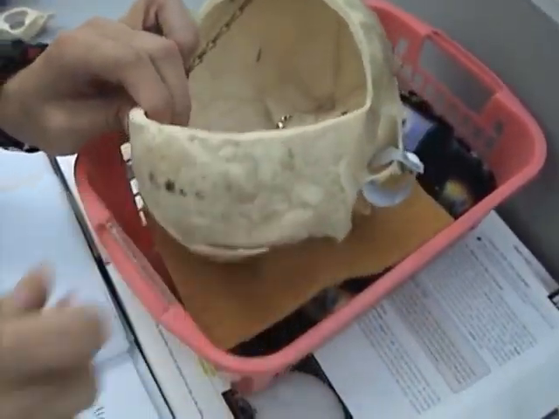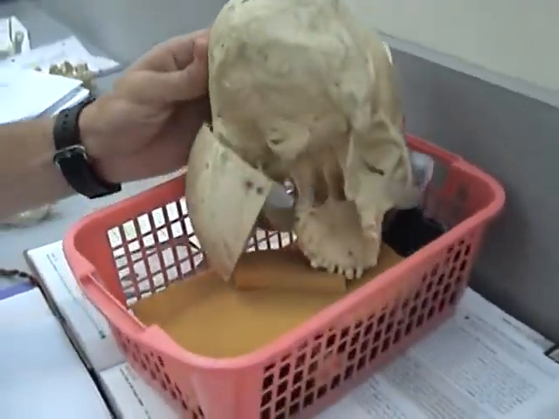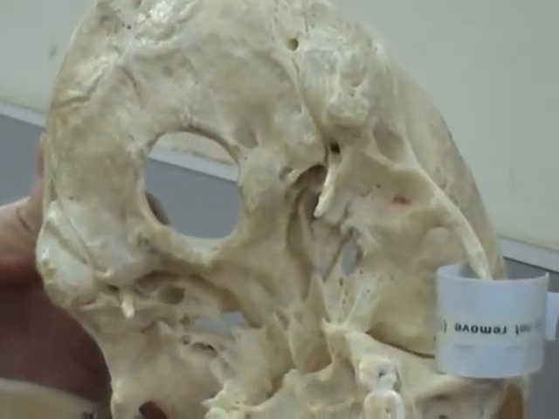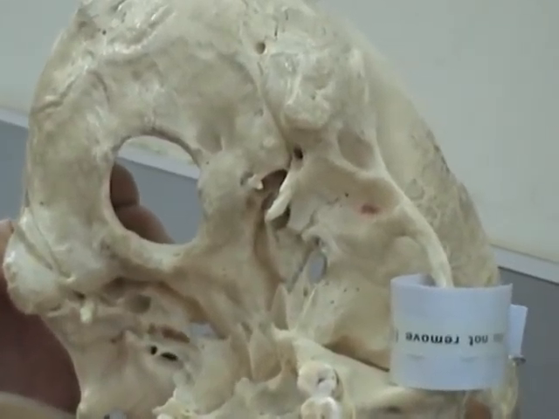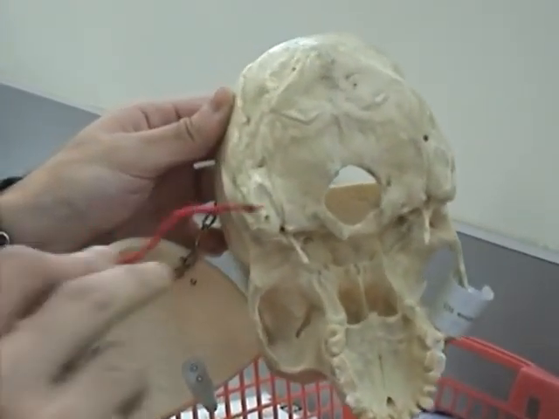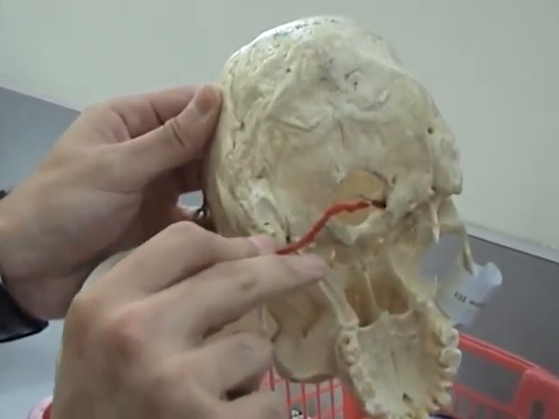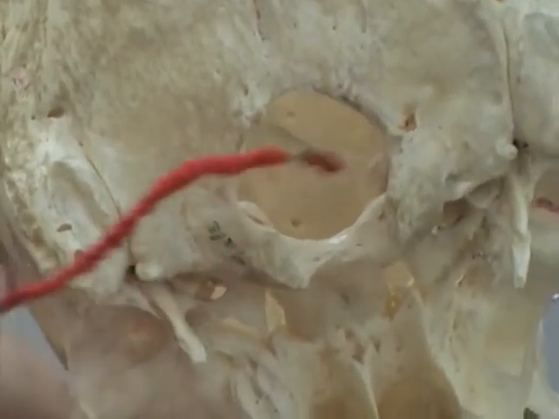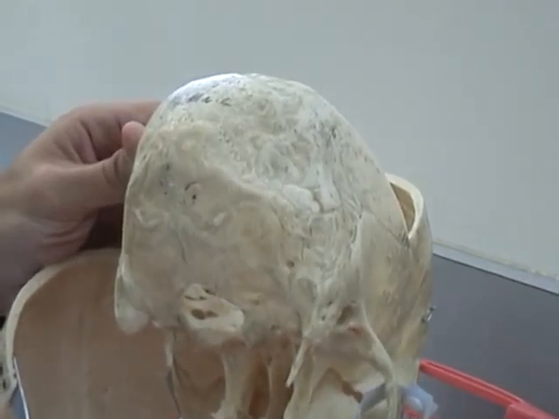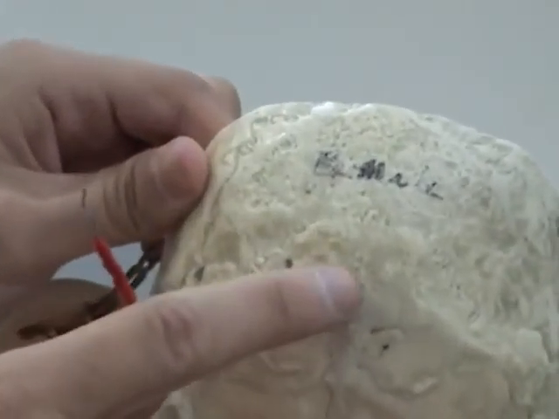The occipital bone. Occipital condyles are these two right here. Foramen magnum, big one. Hypoglossal canal is over here. External occipital protuberance is this bump right here.